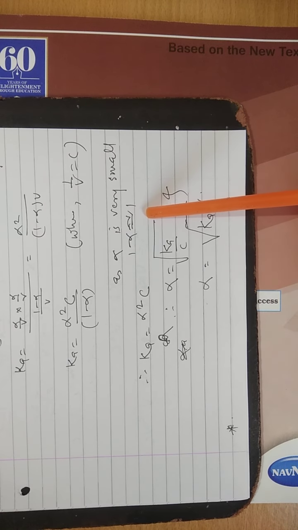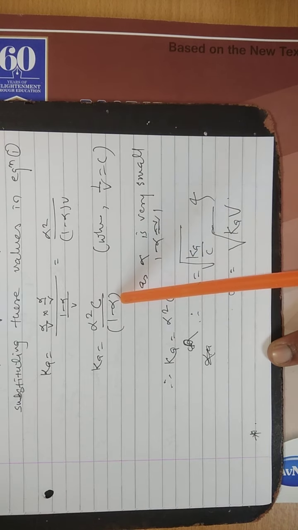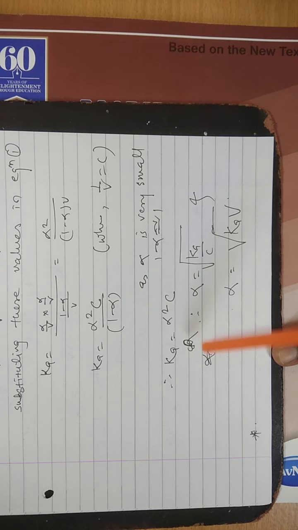So here we can write 1 minus alpha can be neglected as it is 1. So K is equals to simply alpha square into C. This equation is rearranged for alpha. It will become alpha is equals to under root of K upon C, and alpha is equals to root of K into V, because 1 upon C is equals to V.